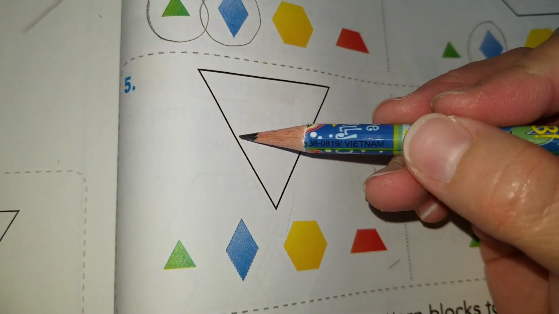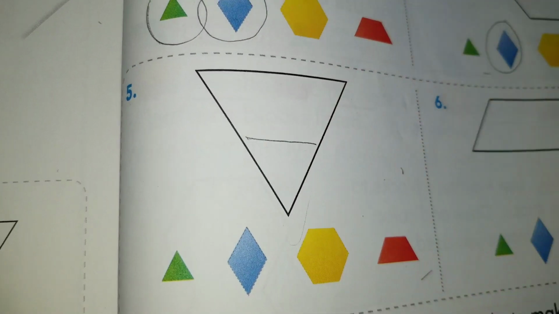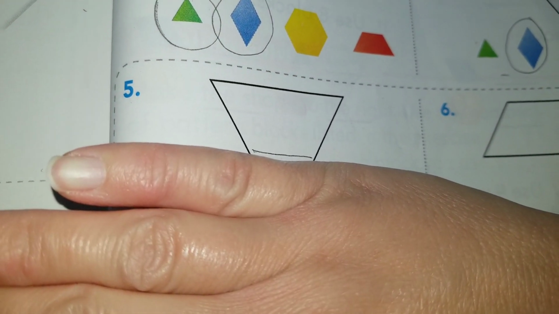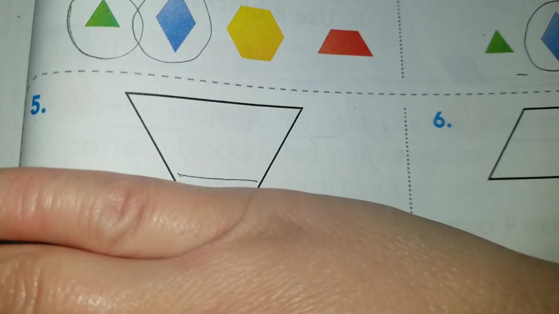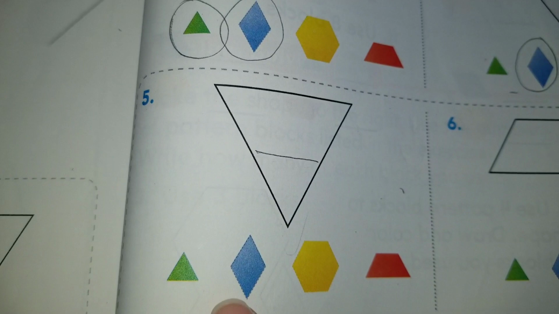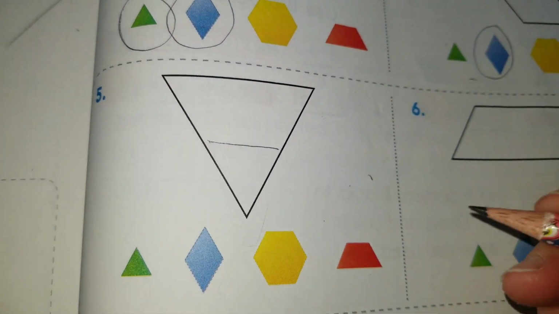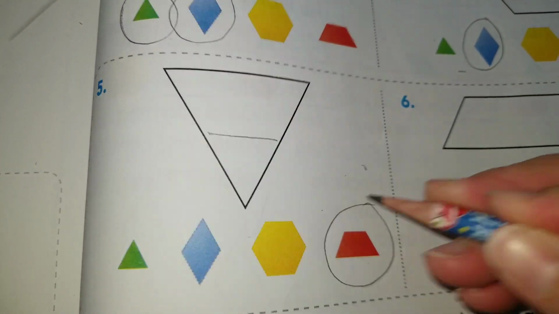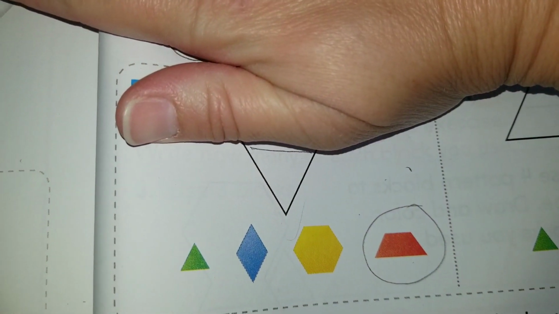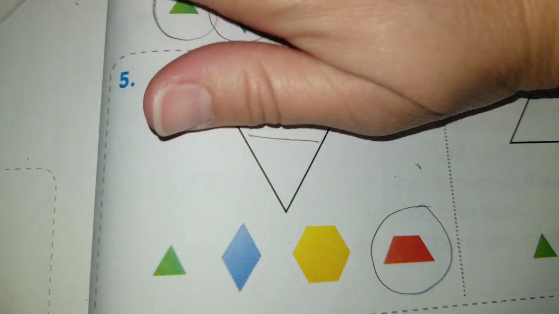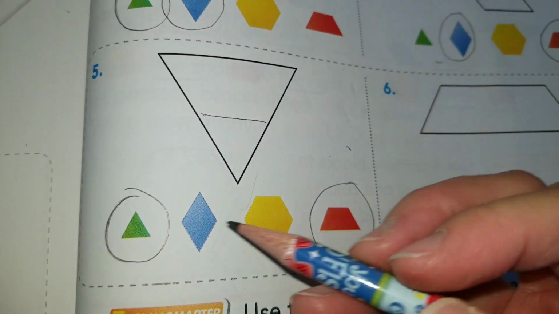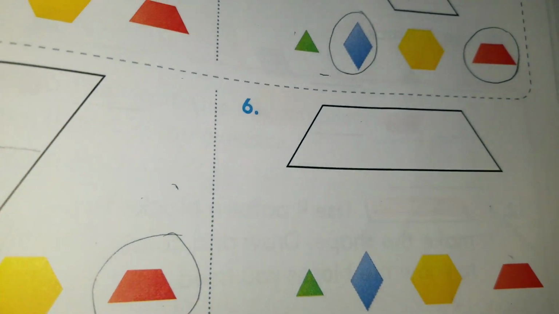If we draw a line over here, boys and girls, let's cover the bottom first. What shape do you see here? That's a trapezoid, right? So which one is the trapezoid? This is a trapezoid. And if we cover the top part, what shape do you have now? Oh, you have a triangle. You have the first one, the triangle and the trapezoid. Let's go for this one.